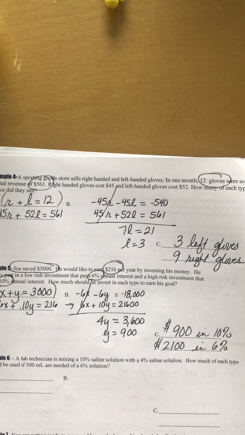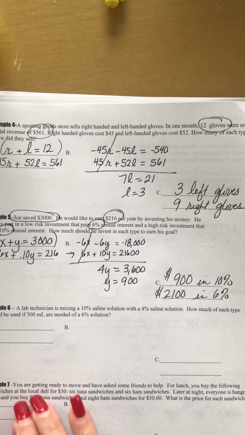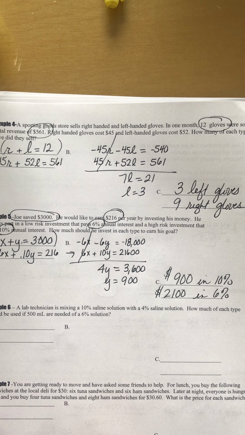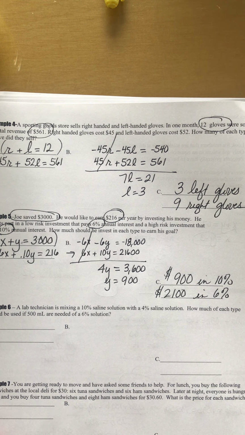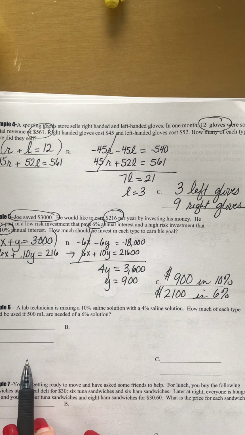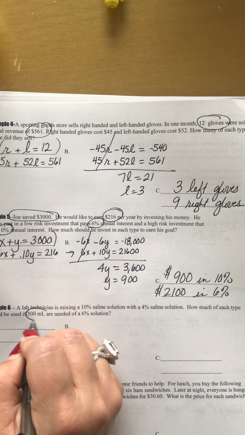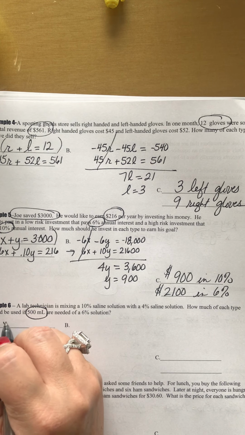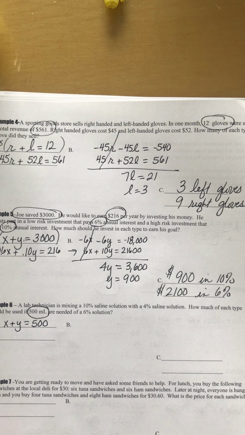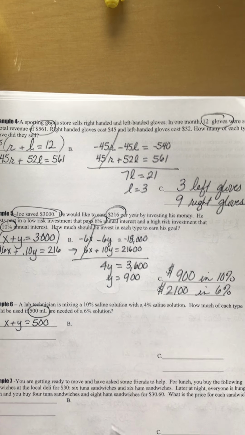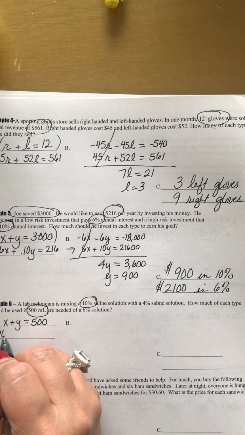Okay, next one. This one is mixing 2 solutions. And I believe section 4.5 is the mixture section where you will see example 5 and 6. Okay, so for this one, we've got 2 different types of solutions. Remember, we have 2 solutions, but how many units? We have 500 milliliters of the 2 solutions. The strength of one is 10%.